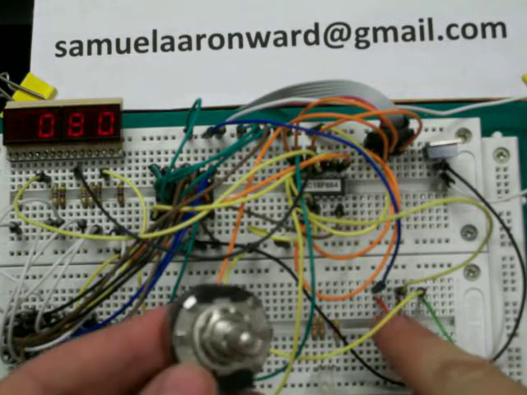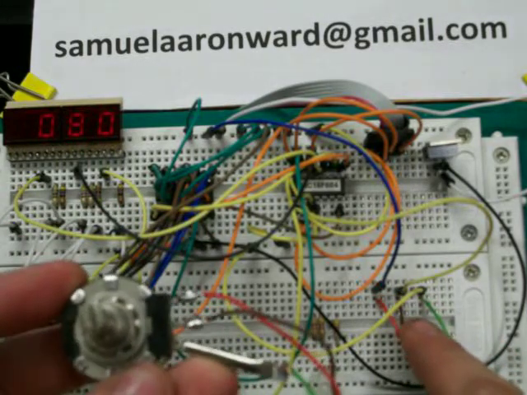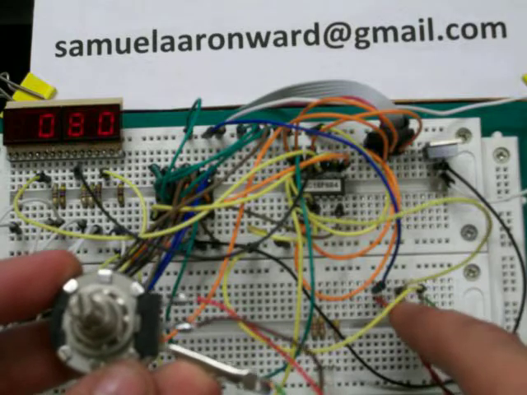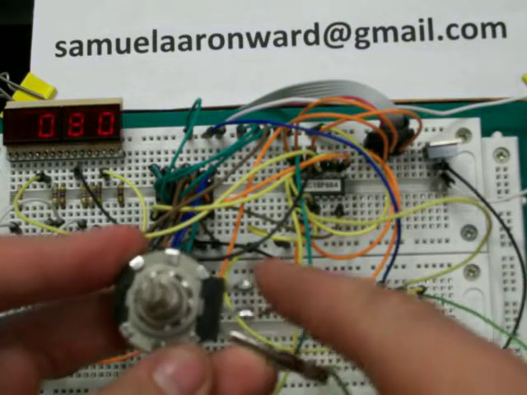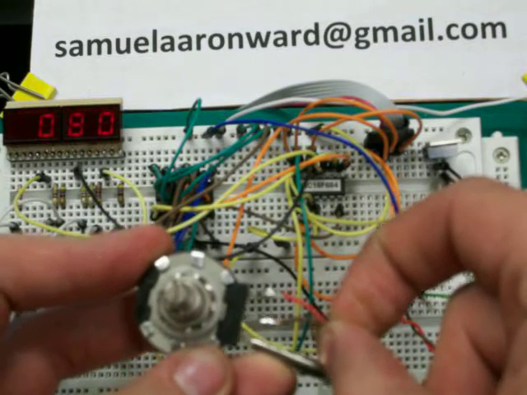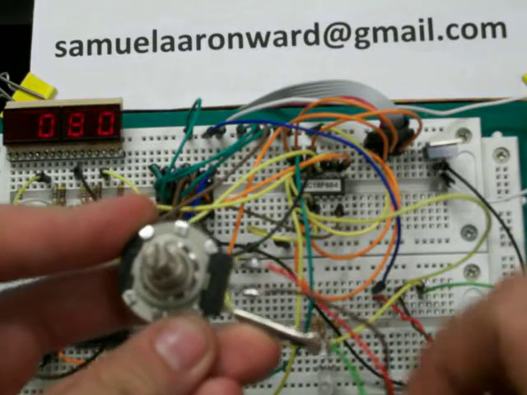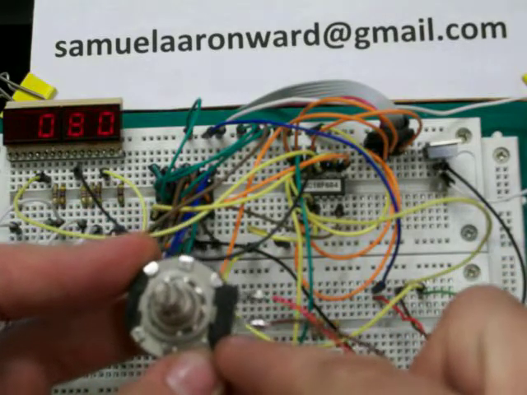Right here is where my voltage divider comes in for my analog to digital input. You can see the red wire is the top of the potentiometer, then the brown wire is the wiper, and this green wire is the bottom of the potentiometer.